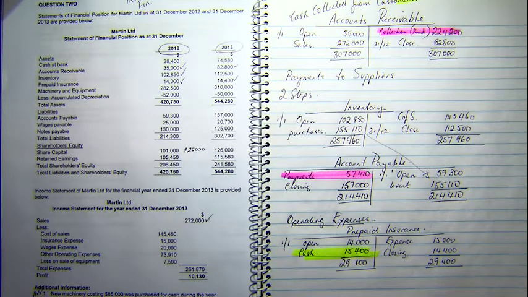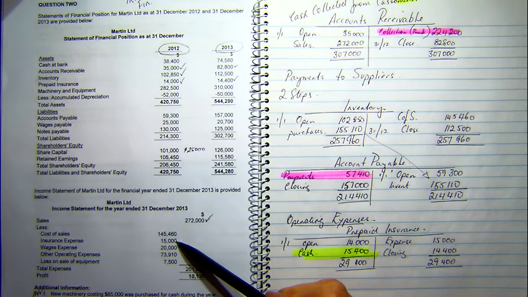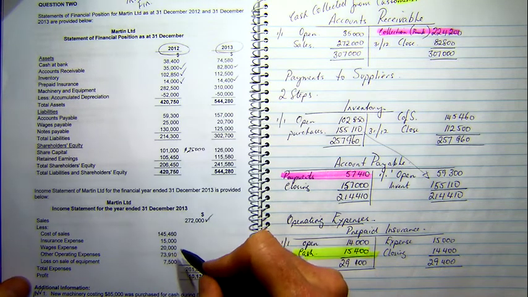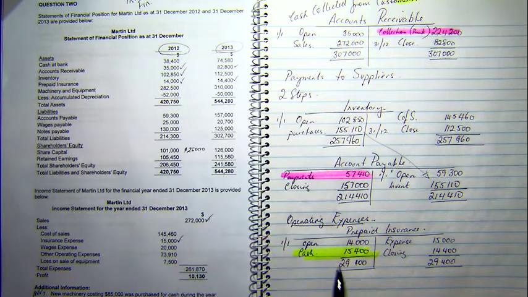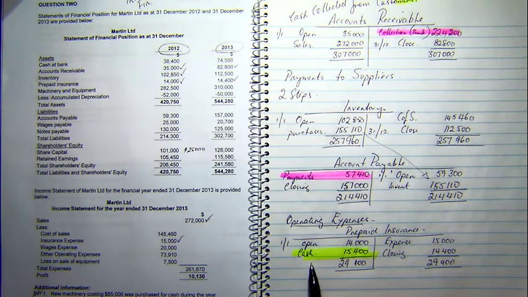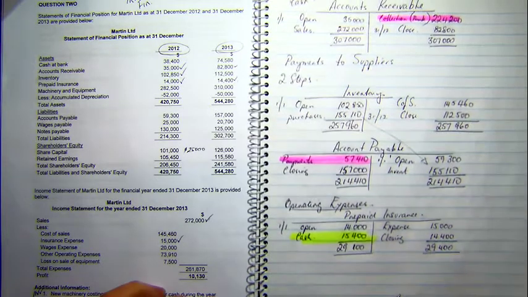Where's the 15,000 come from? This 15,000 comes from down here. Oh yeah. Okay. Insurance expense. Is that what you were asking, Olivia? Cash, yeah. So this is my cash payments. All right. So if you did a journal entry, it'll be credit, bank, debit, prepaid expense. Okay. All right, so I've got my cash payments there.